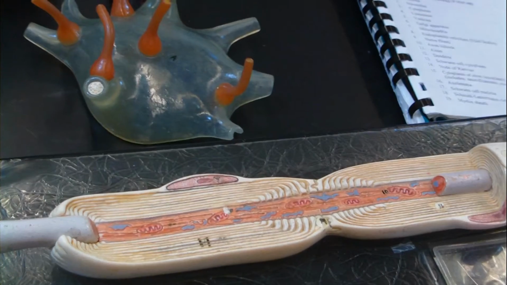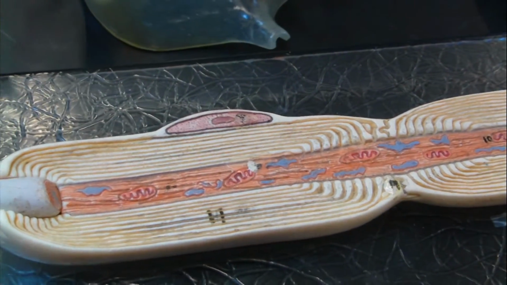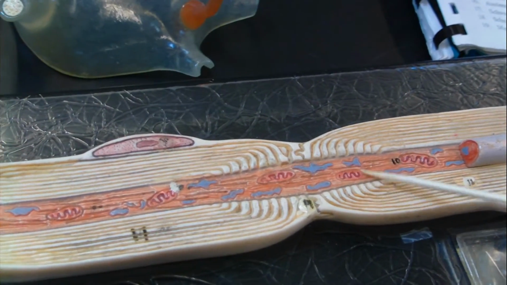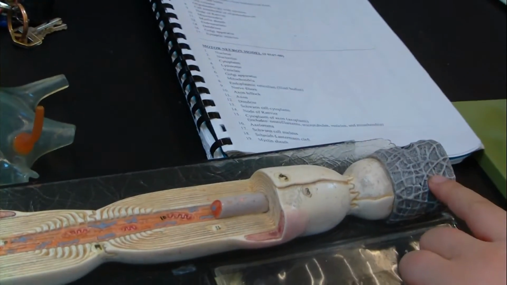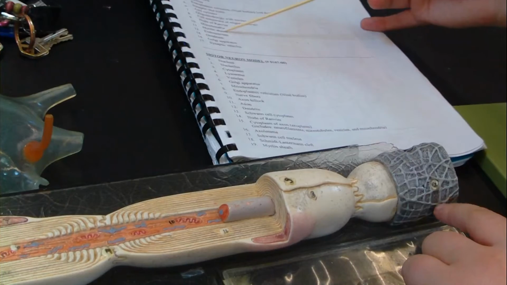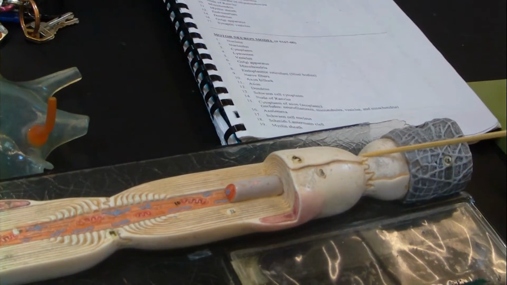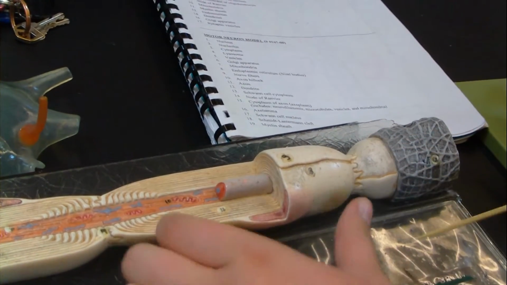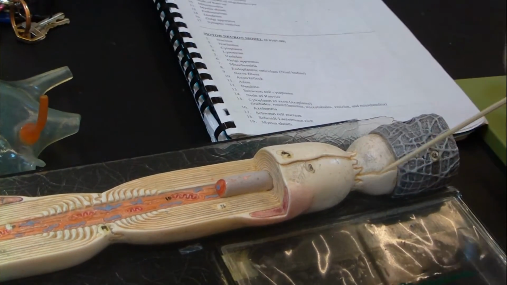Then on the inside, we have the axoplasm with the mitochondria, which have little squigglies in them. The endoneurium is this dark gray portion right here. And the node of Ranvier is the intersection between each myelin sheath portion. So between each oligodendrocyte, there's this node of Ranvier, which is connected by gap junctions.